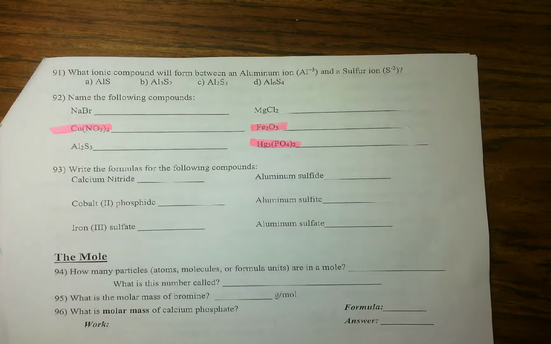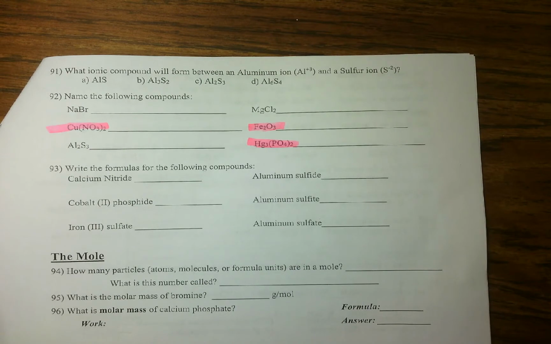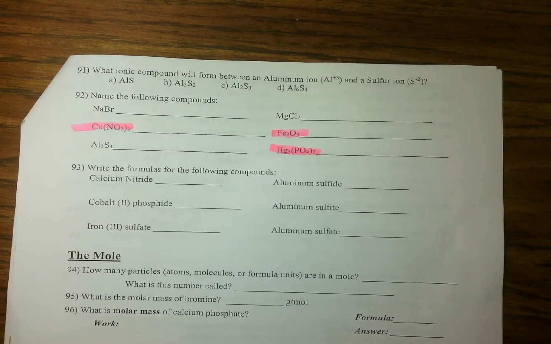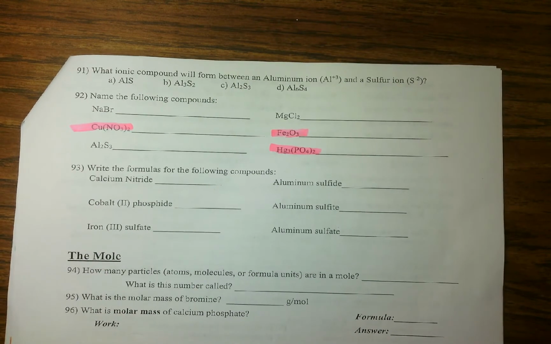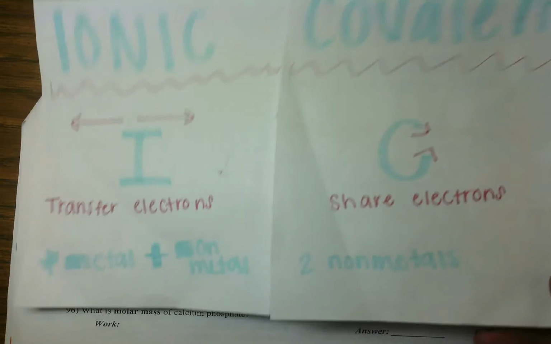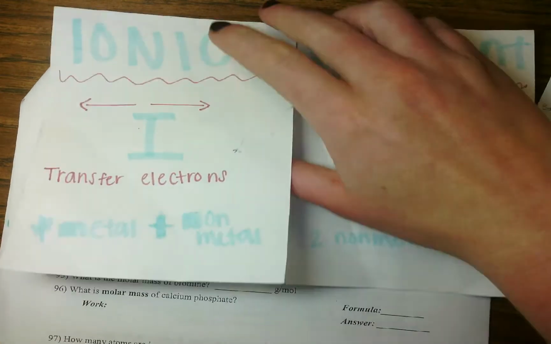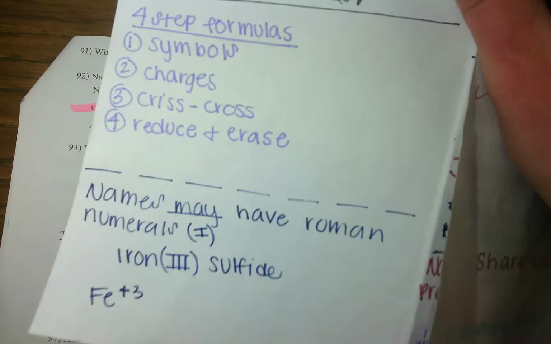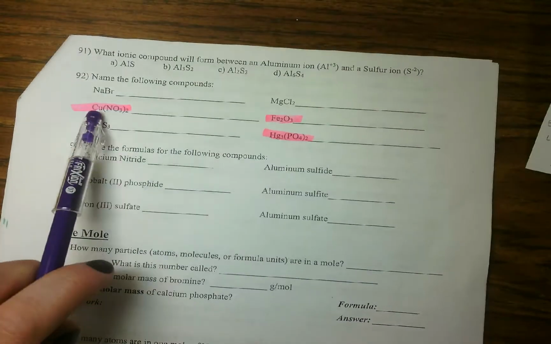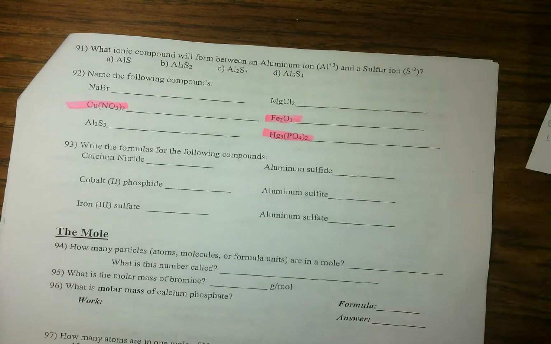Okay, so this first one, first thing you want to look at, your step 0, is to think, is this a metal or not? Because if it's a metal, you're going to use the ionic system of naming. And if you still have your foldable, that's helpful for this section, ionic versus covalent. So step 0, think to yourself, is it a metal? These all have to be metals, but sometimes on your test they might be all mixed up. So if it is a metal, you first need to think, does it require a Roman numeral?